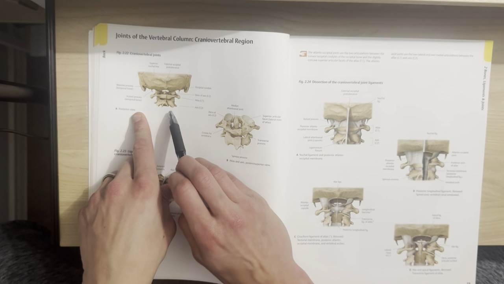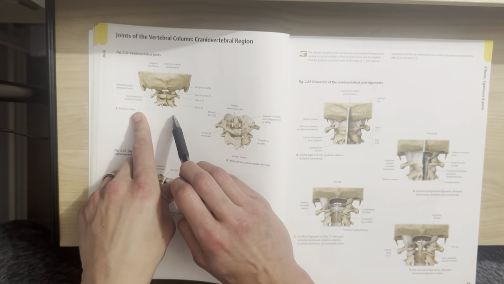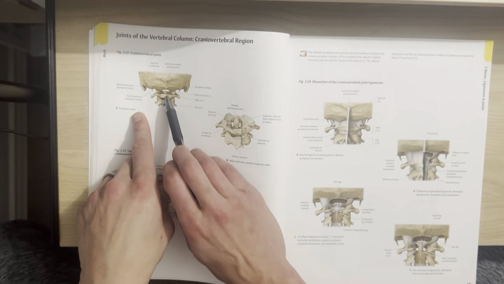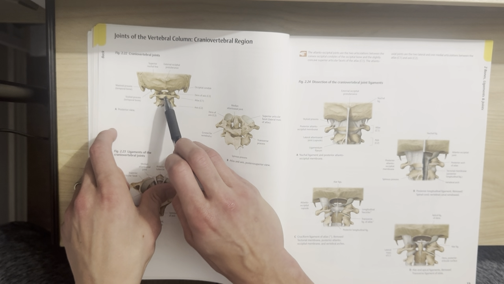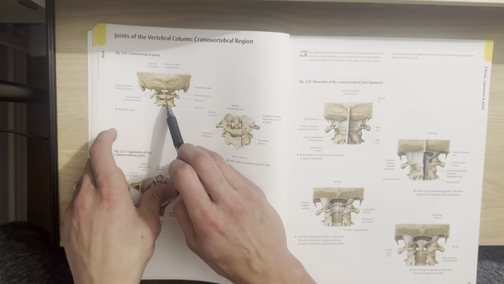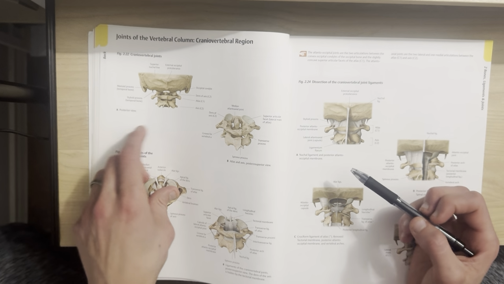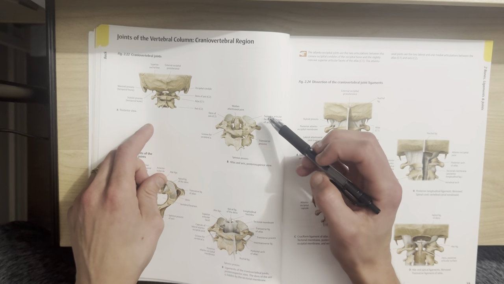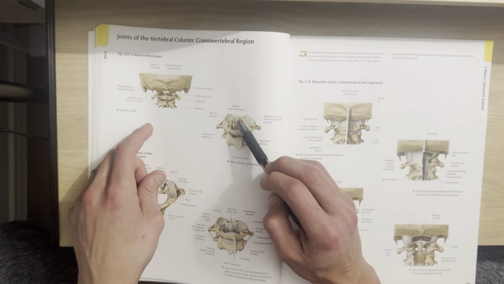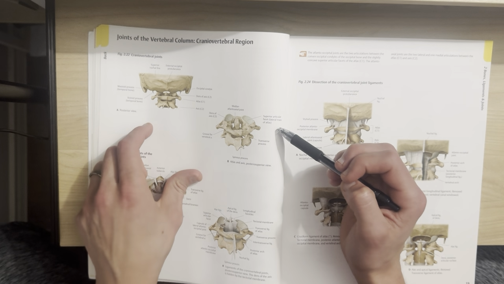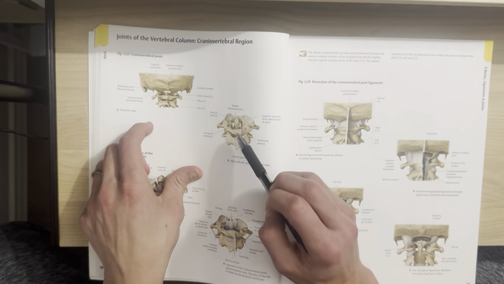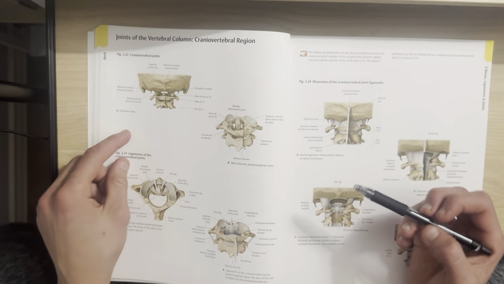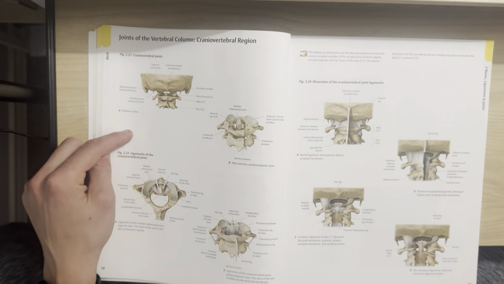The dens of the axis, that very distinctive feature. The atlas and the axis. So again, that dens poking right up in there. And that atlanto-occipital joint we were talking about is the juncture between that occiput and the atlas right here. Just a different look at it. The median atlanto-axial joint, so the middle of it. The superior articular facet, the lateral mass of the atlas. Again, the dens, it's such a unique thing that anytime you can identify it, you're pretty much immediately oriented.